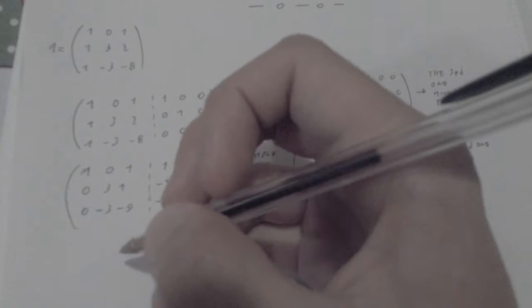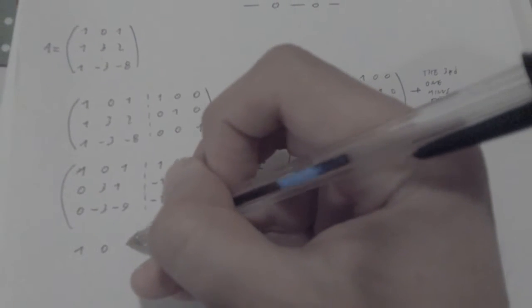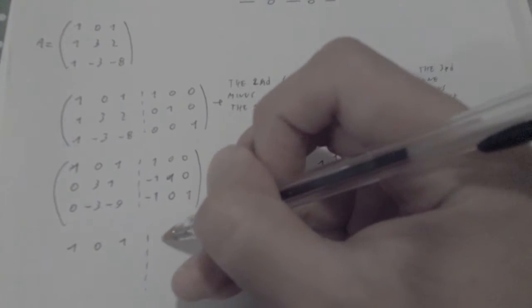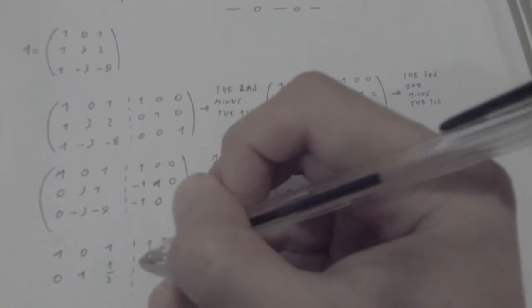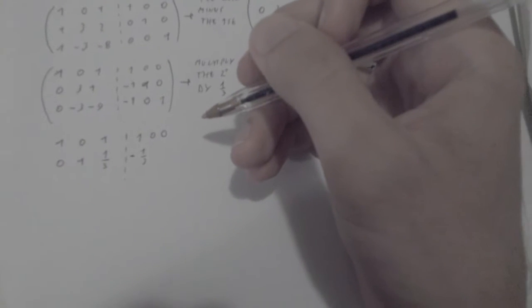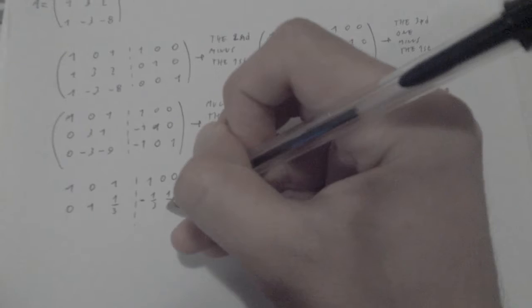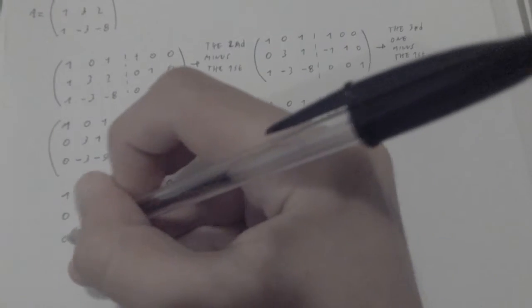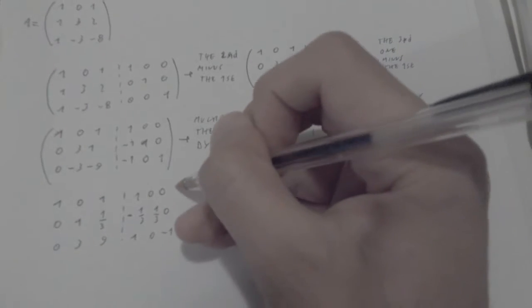So the third one by negative 1 is going to be, okay, 1, 0, 1, 1, 0, 0, so 0, 1, 1/3, -1/3, 1/3, 0, 0, 3, 9, 1, 0, -1.